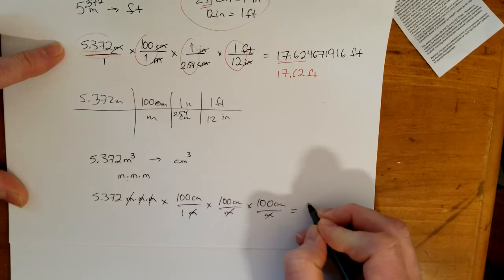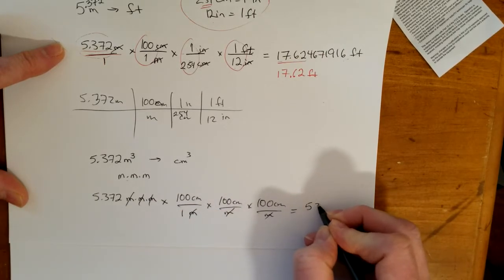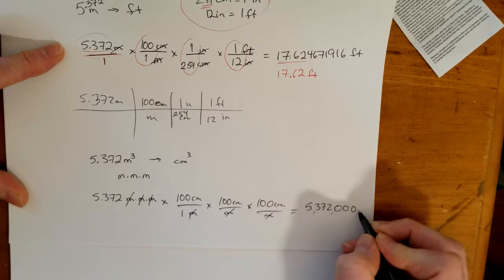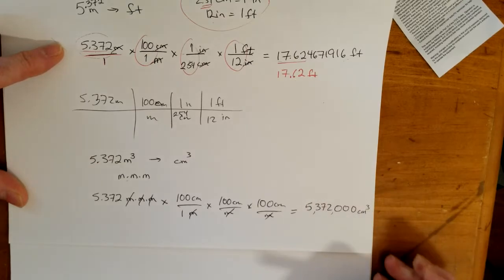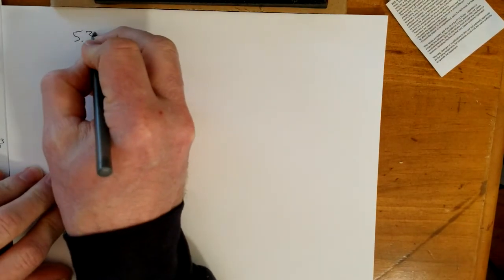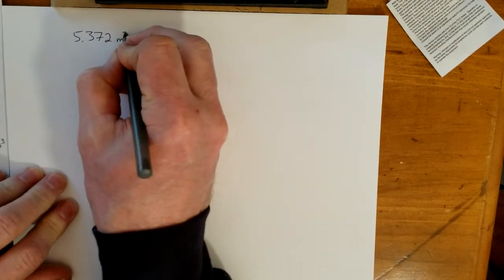So this will end up being 5.372,000,000 cubic centimeters. I could have written it slightly differently. So 5.372 cubic meters.